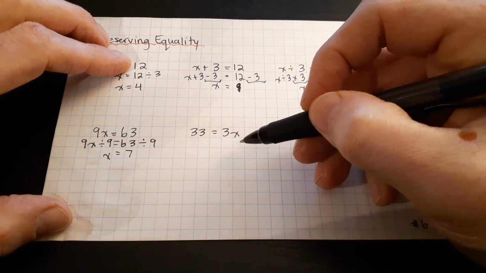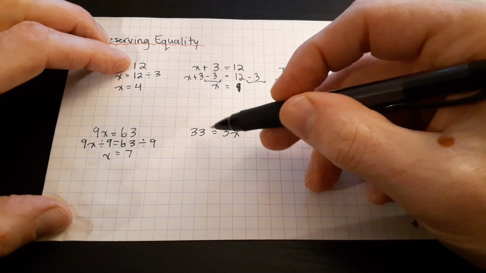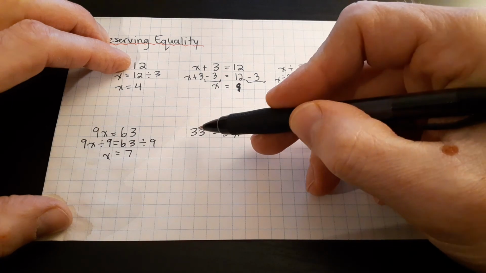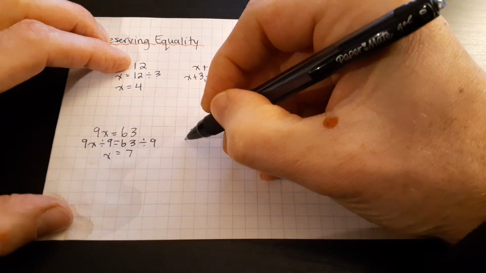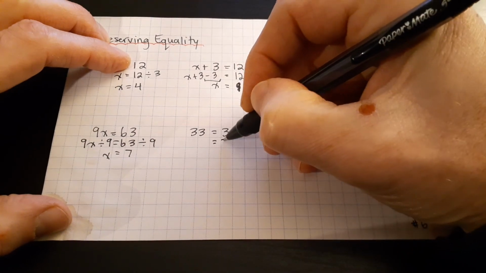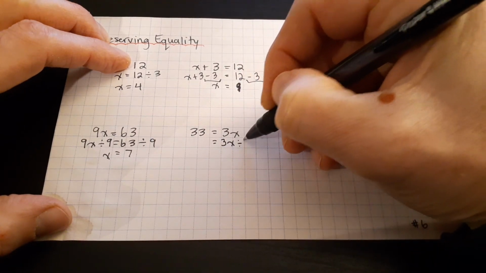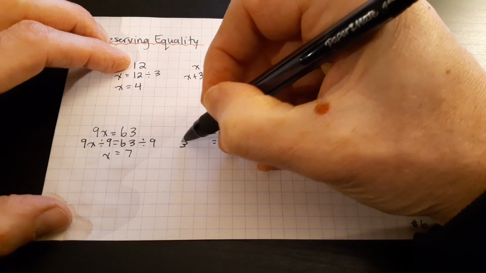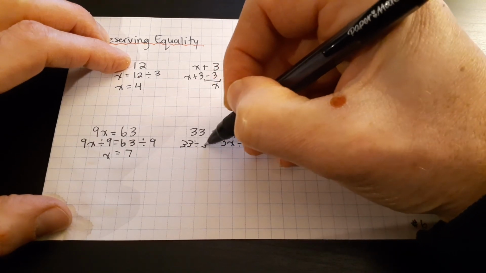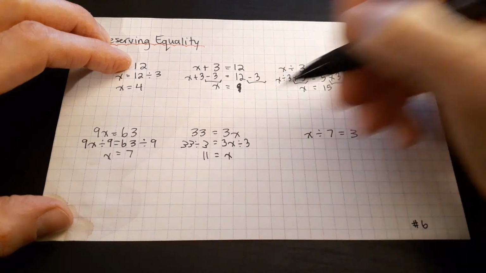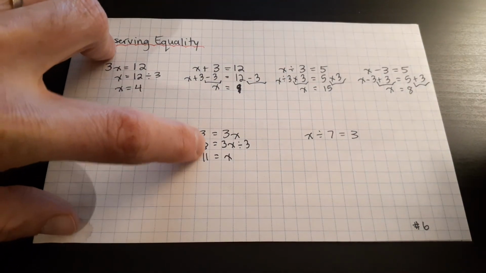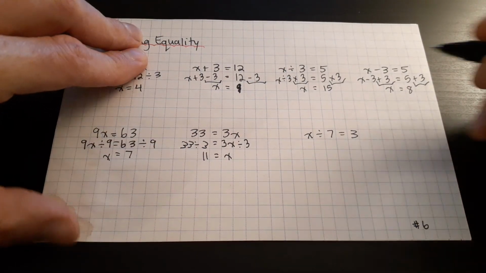Okay, this equation: 33 equals 3x. Notice that it's set up sort of different. The left side and right side look different, but the steps remain the same. We have to divide both sides by 3. So you have to have 3x divided by 3 on this side, which means that you're dividing 33 by 3 here, which means that 11 is going to equal x. And so you can double check that. 3 times 11 equals 33.